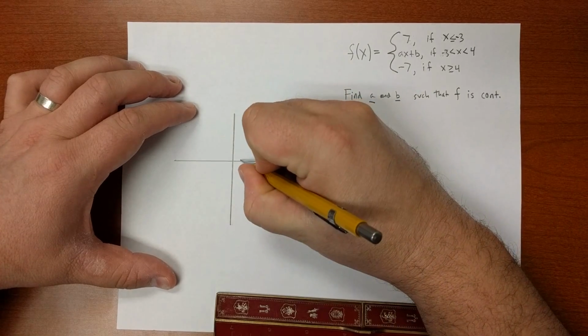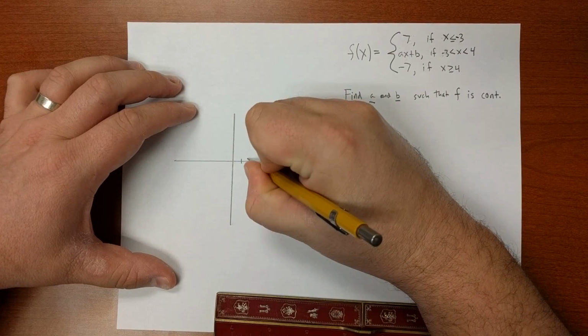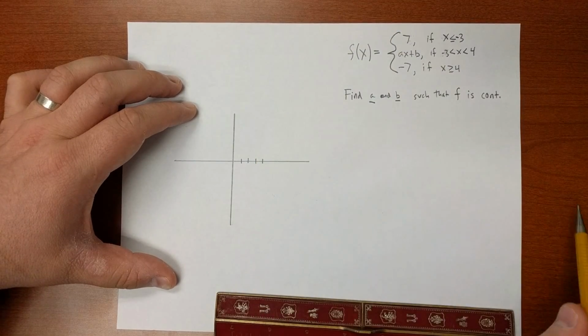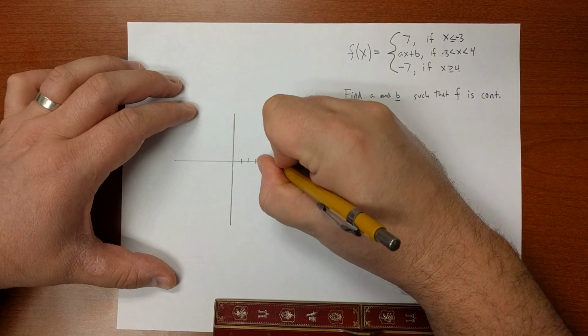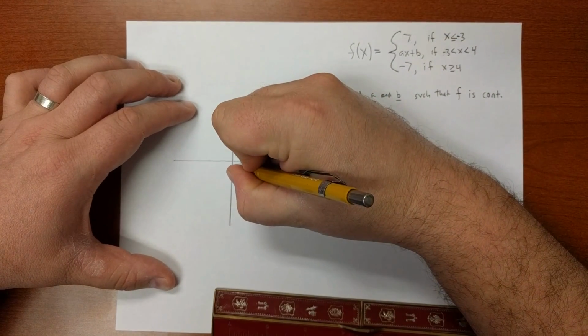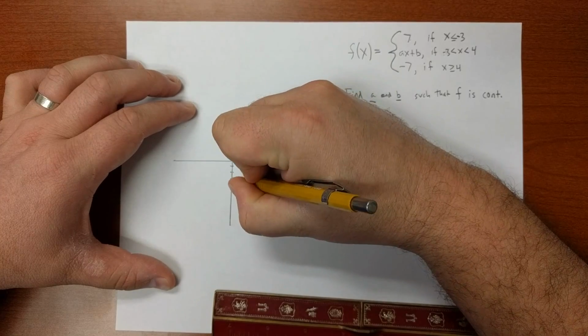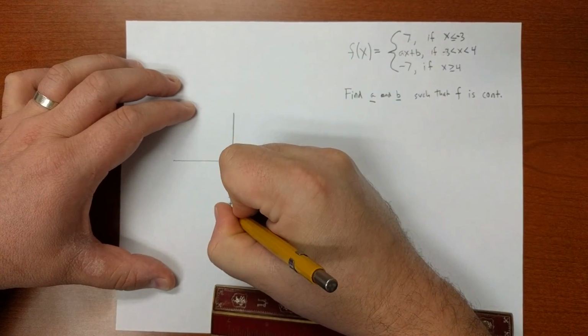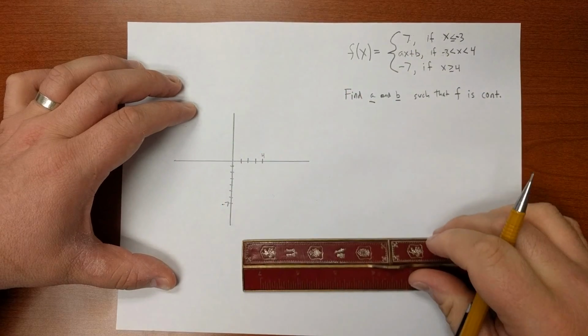So let's mark off 1, 2, 3, 4. For everything to the right of x equals 4, the function value is going to be -7. So -1, 2, 3, 4, 5, 6, 7. So there is y equals -7.